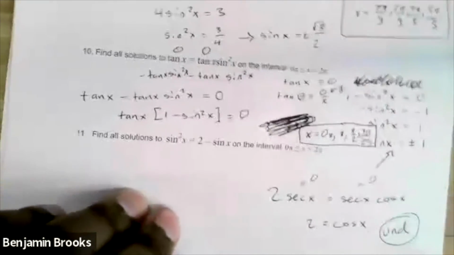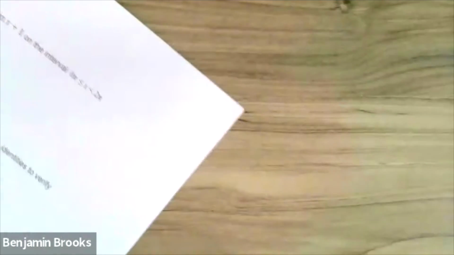I got 11. And then 12 through 15, yes, you all have to do that. You are advanced credit, so I would work on those. But I'll try to post a recording with everything on it, okay?